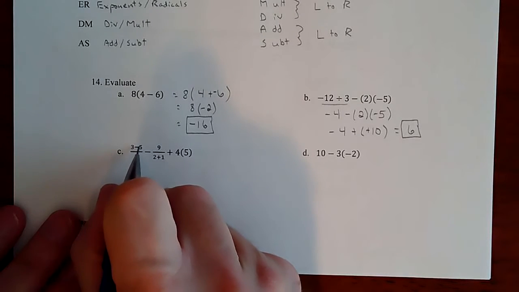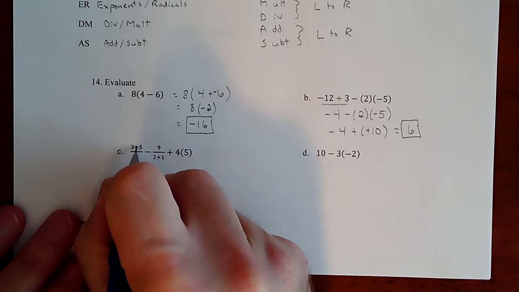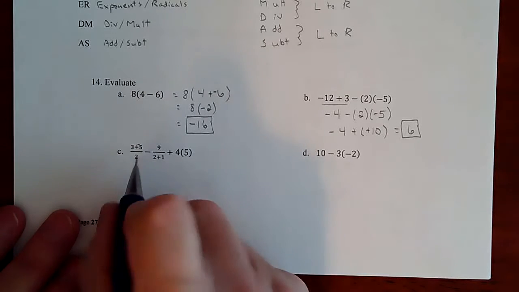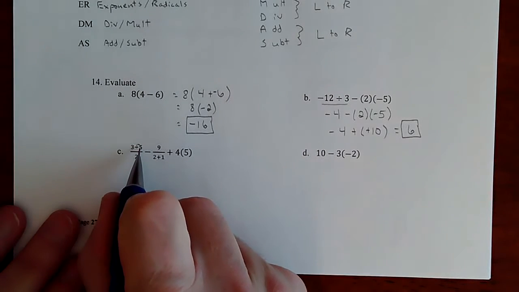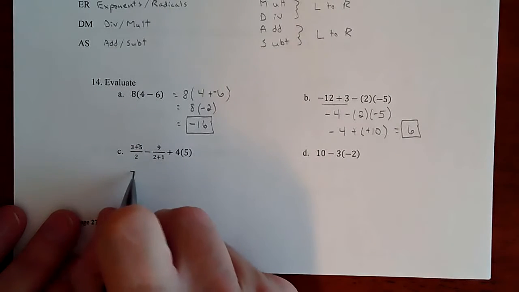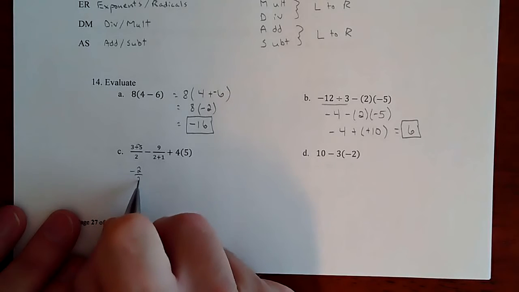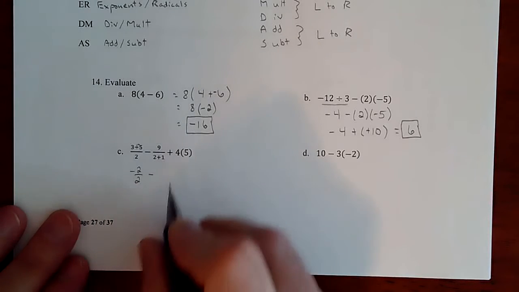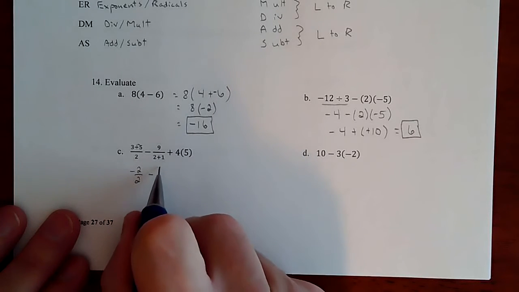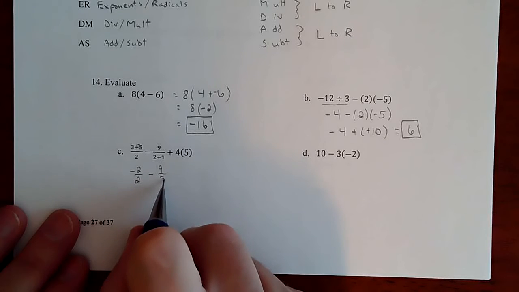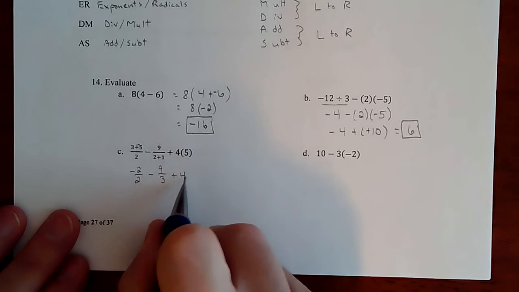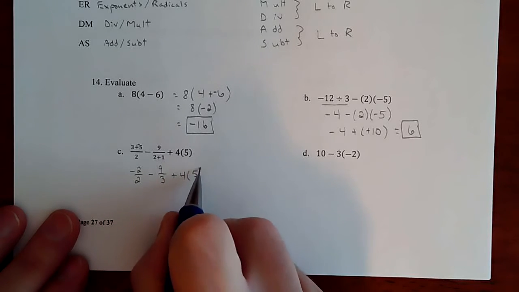So 3 minus 5, if I add the opposite, I have 2 more negatives than I do positives. So that's going to turn into a negative 2 over 2, minus, and then 2 plus 1 is 3, so 9 divided by 3.